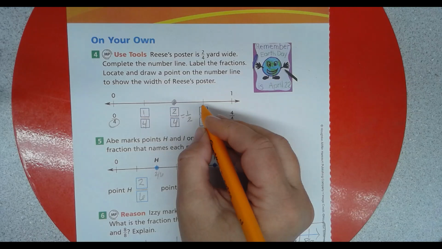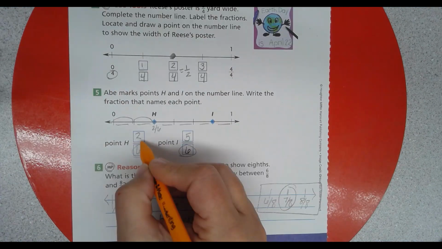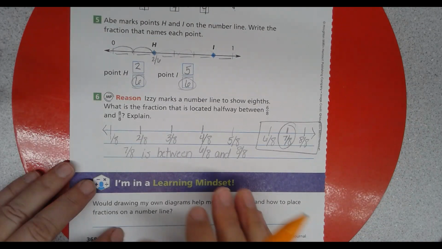Abe marks points H and I on the number line. Write the fraction that names each point. So if you have 1, 2, 3, 2/6, and then we hop over 1, 2, 3, 4, 5 spaces to get 5/6. Okay. Then down at the bottom, I told you I would probably draw a number line, and I did.